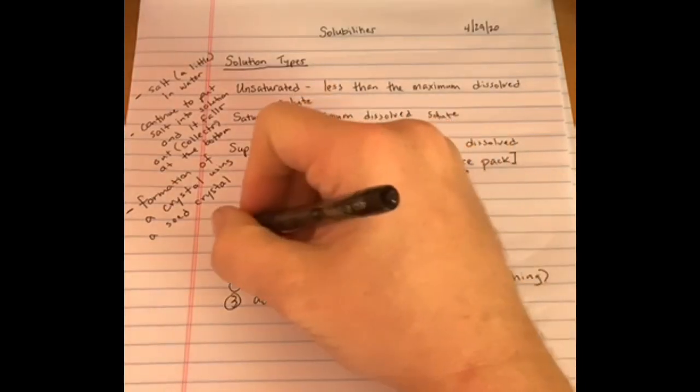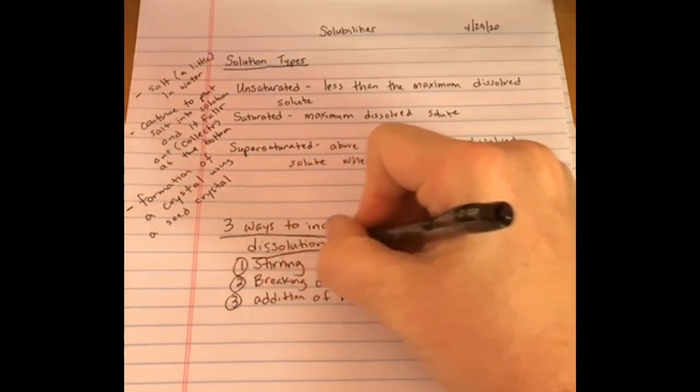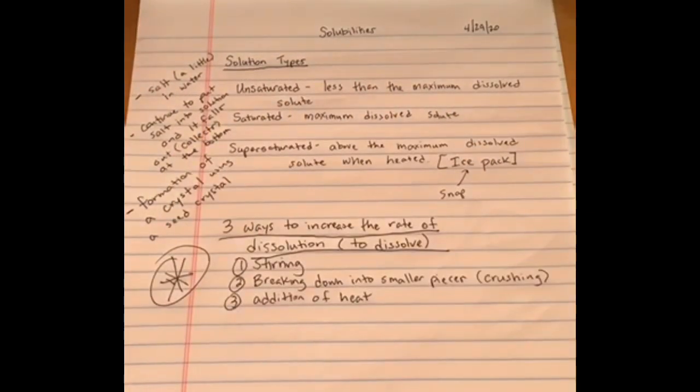So those are the three ways to increase the rate of dissolution. If we have a quiz or a test, you will have to know those three. So these will be on there. All right, so you need to know these three things: stirring, breaking down to smaller pieces, or another word for that is crushing, and then an addition of heat would be the third one.